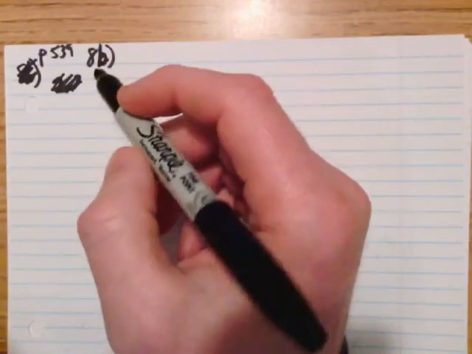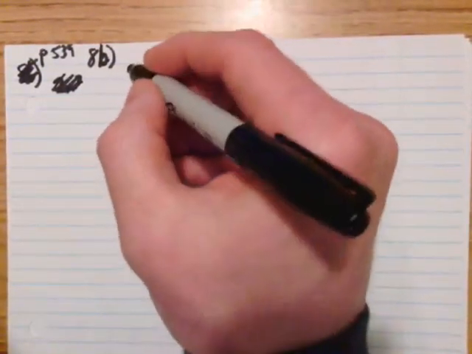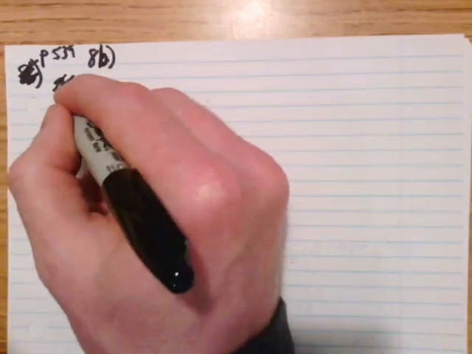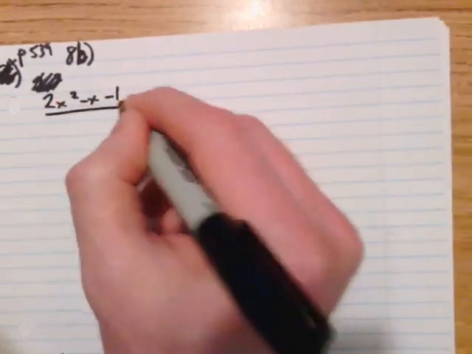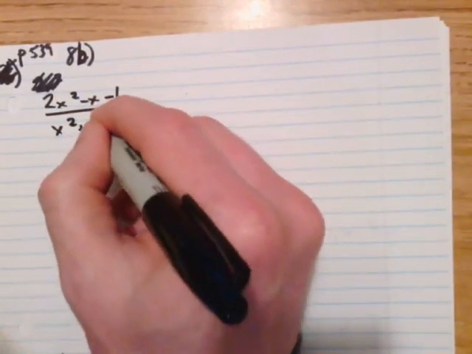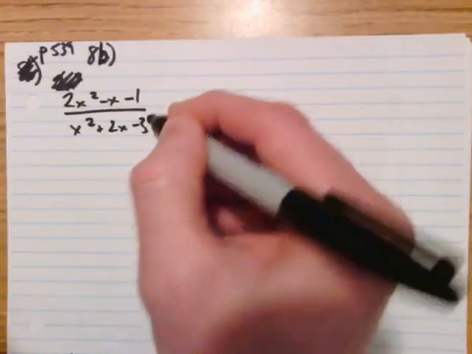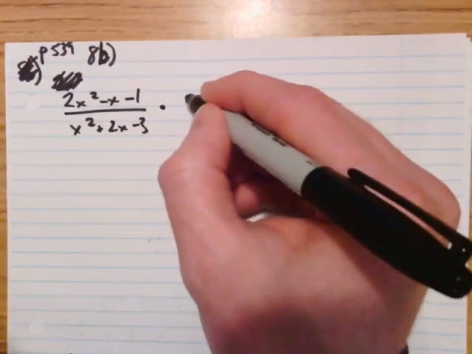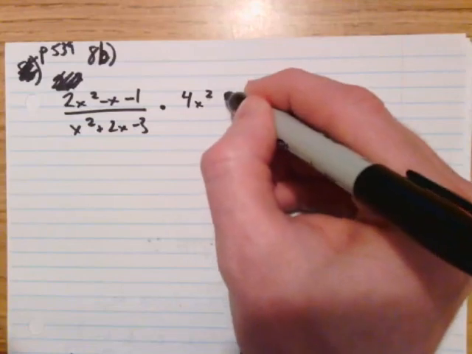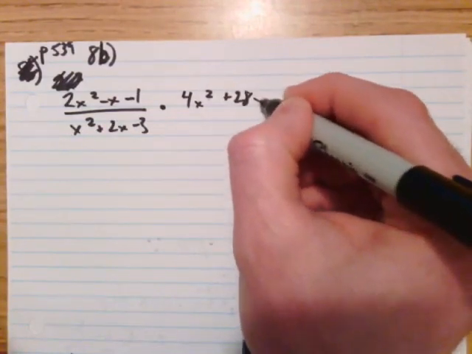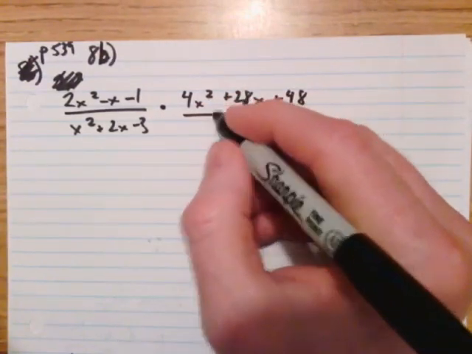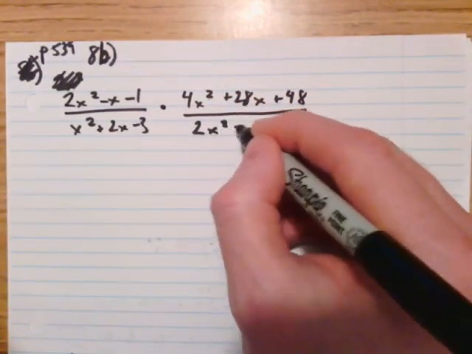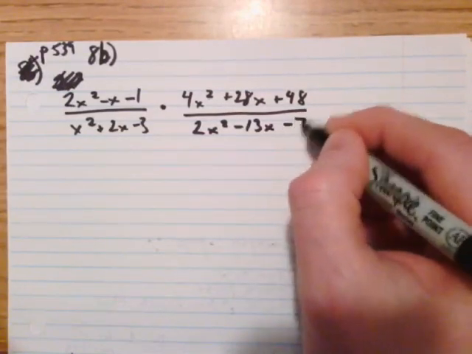Everything's the same when you divide. You just have to flip them over. I don't want to do all the hardest questions for the examples. Okay, here we go. 2x squared minus x minus 1 over x squared plus 2x minus 3 times 4x squared plus 28x plus 48 all over 2x squared minus 13x minus 7.